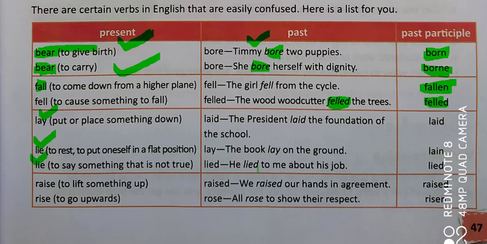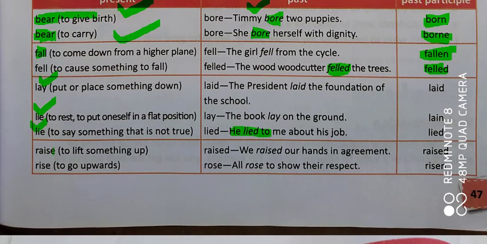Like if I say he lied to me about his job, it means that he did not speak the truth. Here I have to understand that the meaning of lie is that he is not speaking the truth. Here the meaning of lie is not that he is resting or sleeping or putting something down. Right.